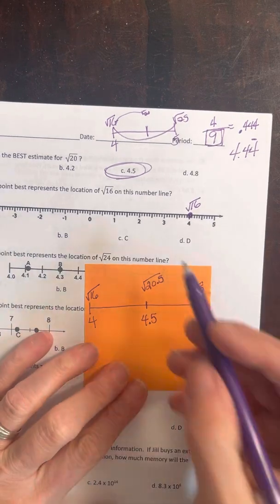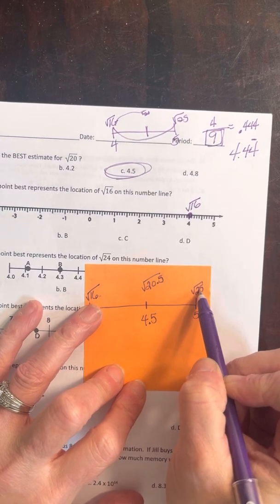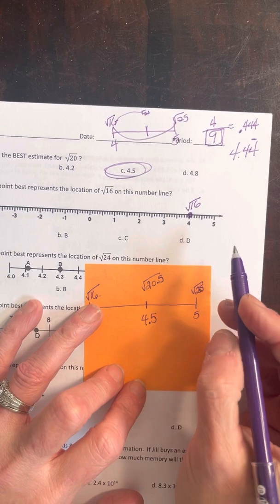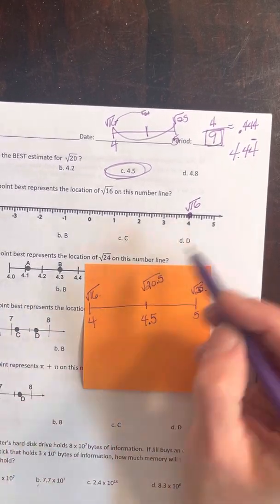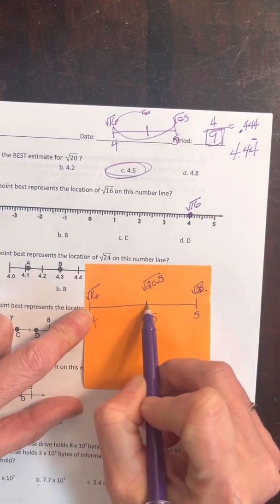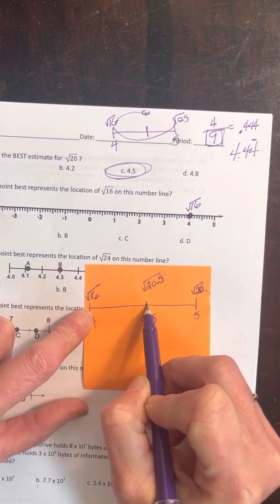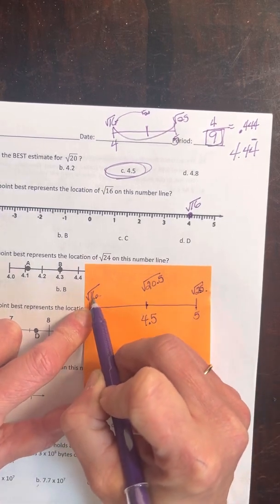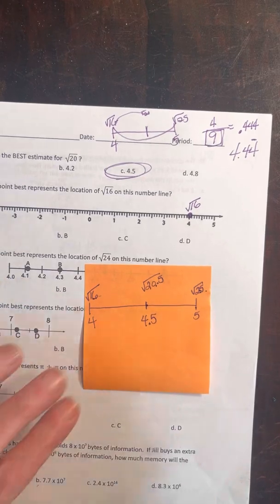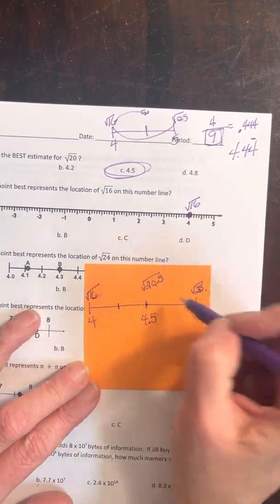Okay, I want to show you something though. 16 to 25 is 9 places. That means that it's 9 places from here to here. That means that from here to here is going to be 4.5. And from here to here is going to be 4.5. And 16 plus 4.5 is 20.5. So if you needed to try to figure that out, that's what you can do.